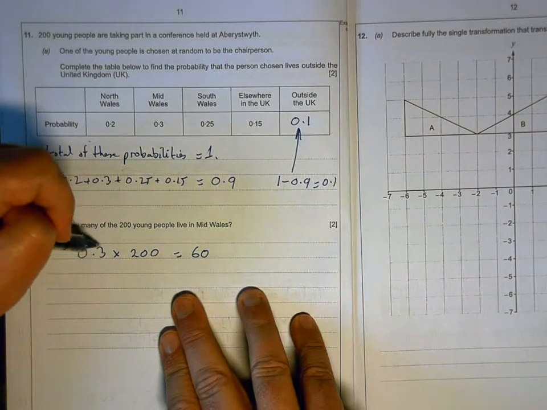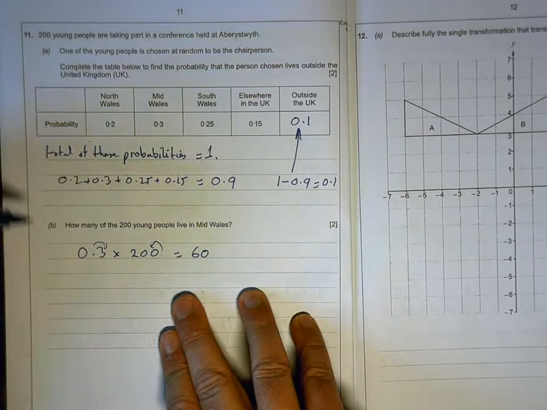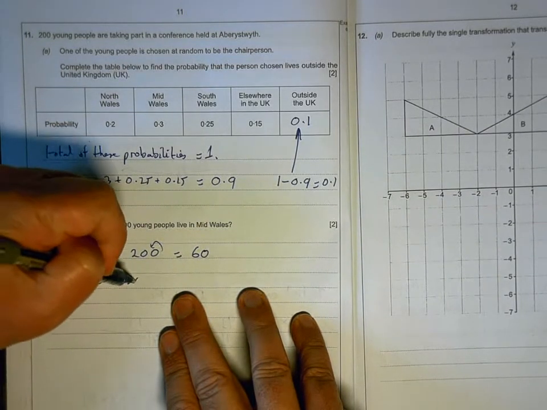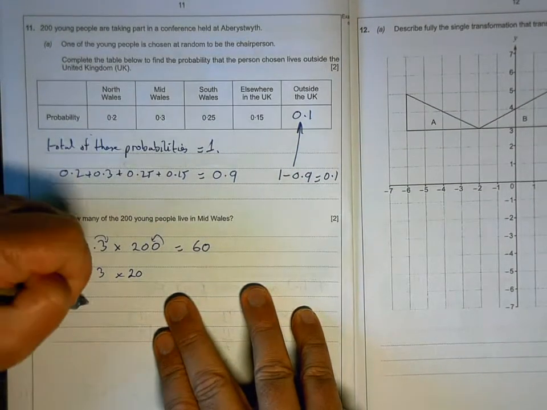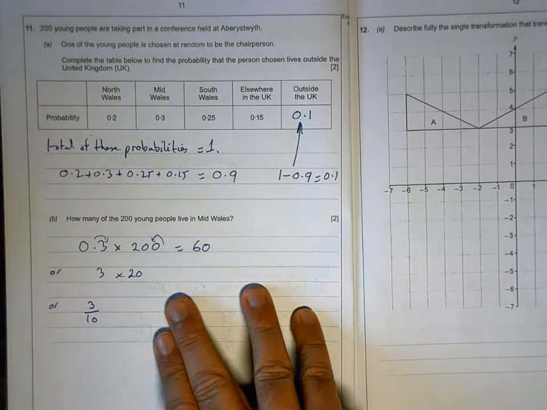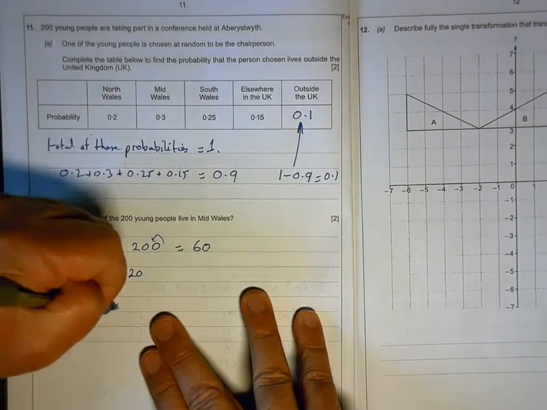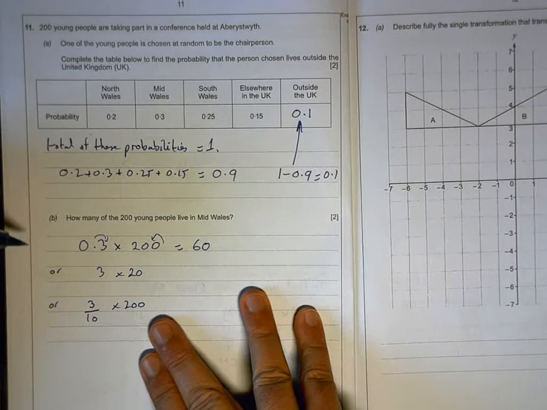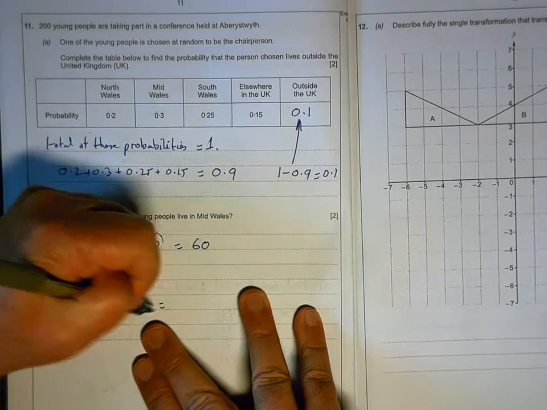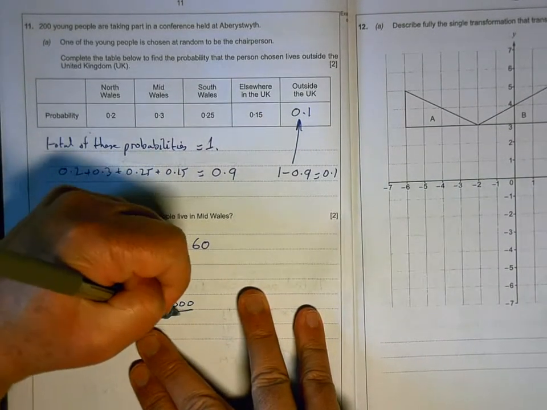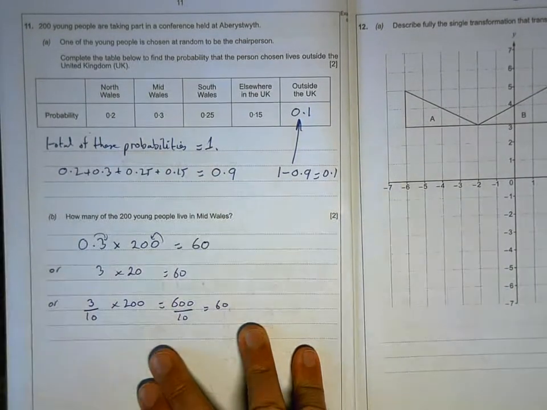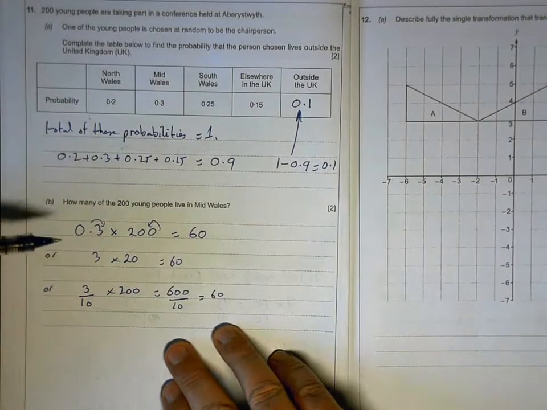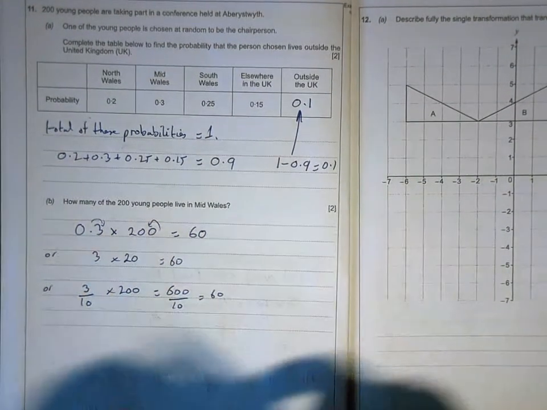If you move the decimal point once in that direction, you have to move it once back that way, so it's the same as 3 times 20. Or you could remember that 0.3 is the same as 3/10. So you're doing 3/10 times 200, which is 600 divided by 10, which is 60. Again, it doesn't matter the method you use, so long as you get it right.